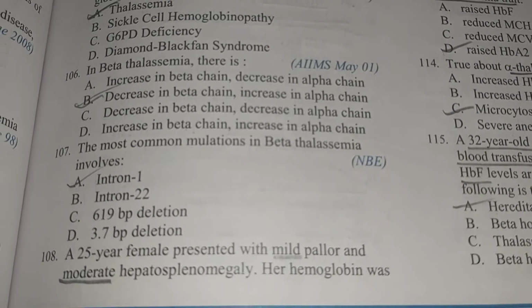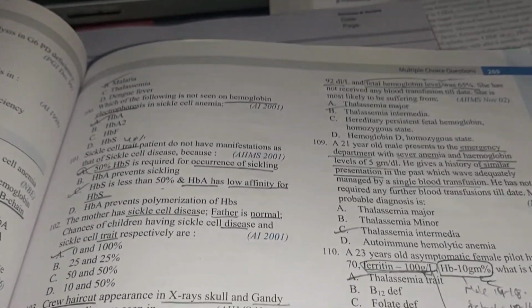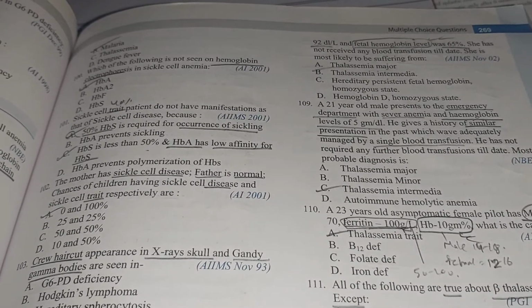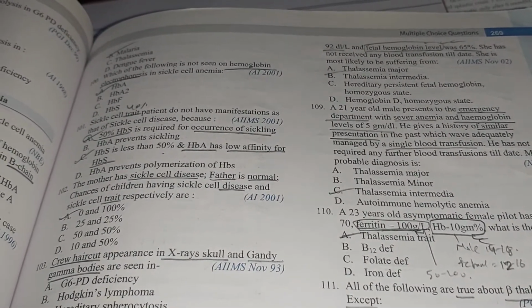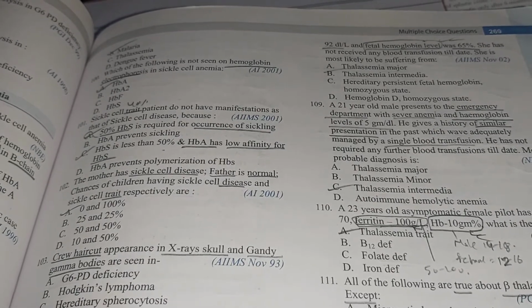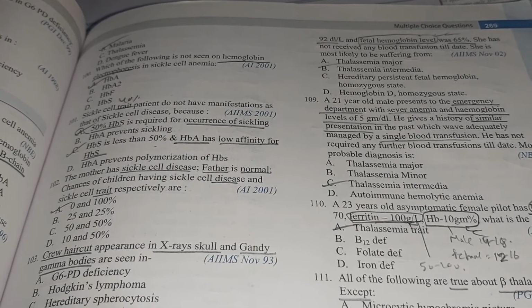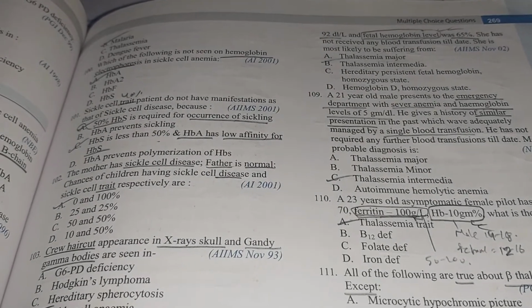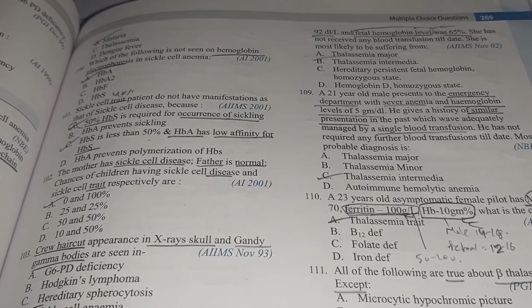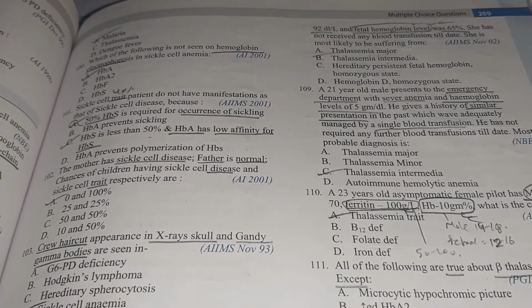So there is splenomegaly, and her hemoglobin is 92, that is low hemoglobin, and fetal hemoglobin is 65%, and she didn't get any blood transfusions, meaning she is not transfusion dependent.